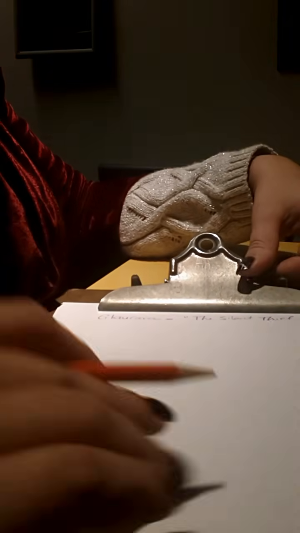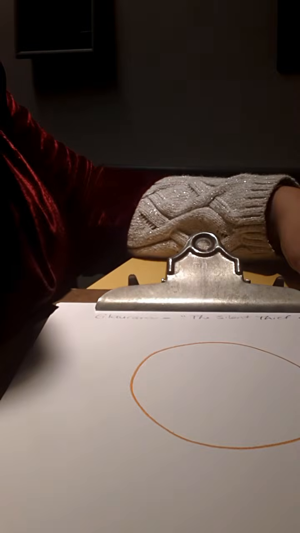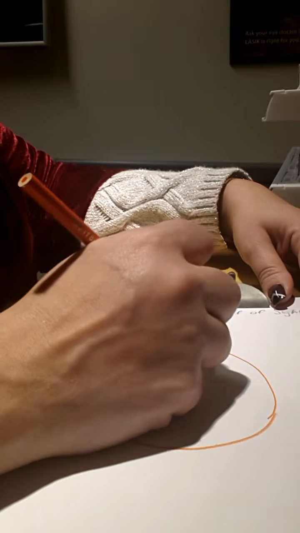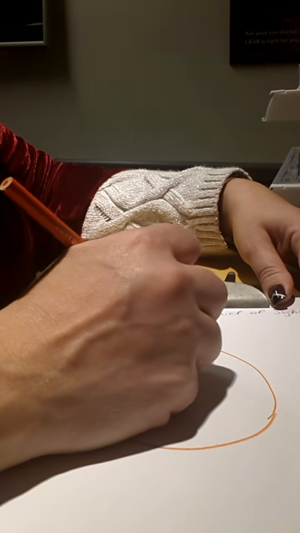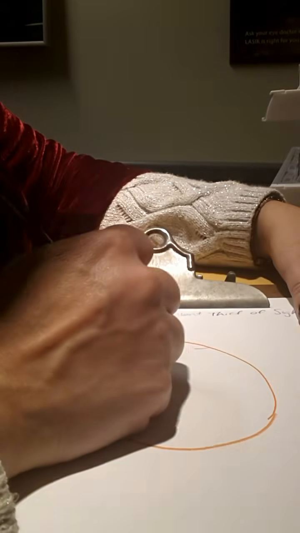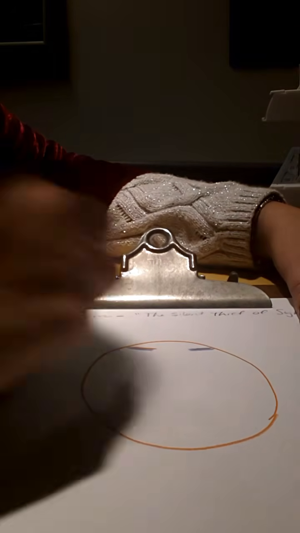Okay, so let's go ahead and do a drawing of the eye. Hope you guys can see this. I'm actually going to draw the blue part here. It's going to be the iris.